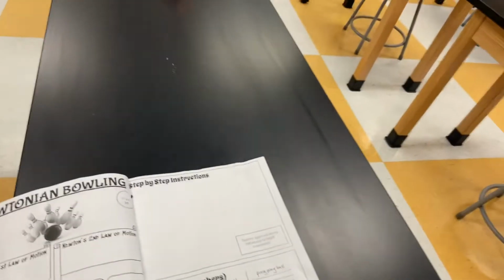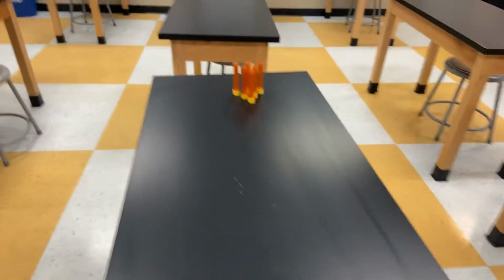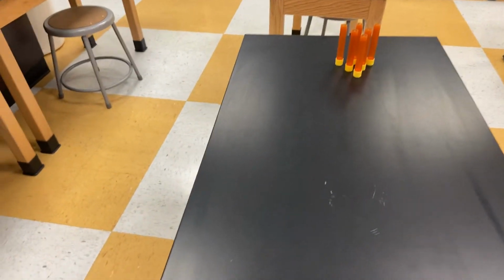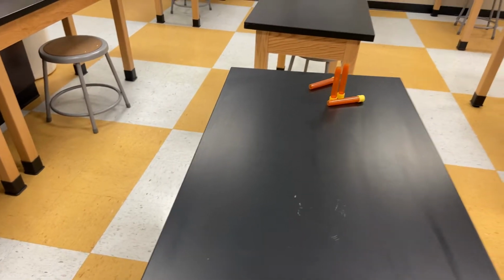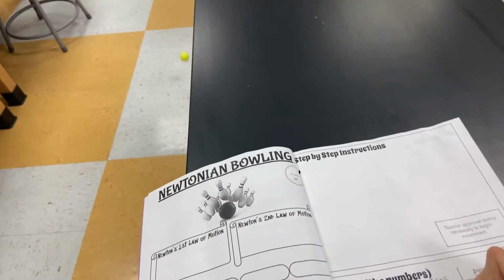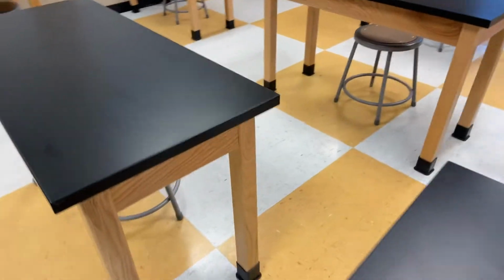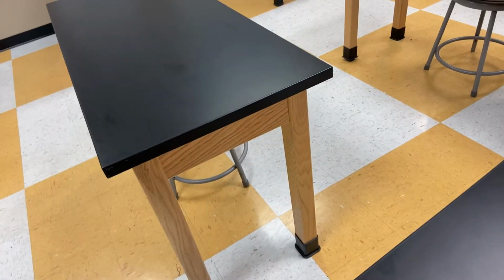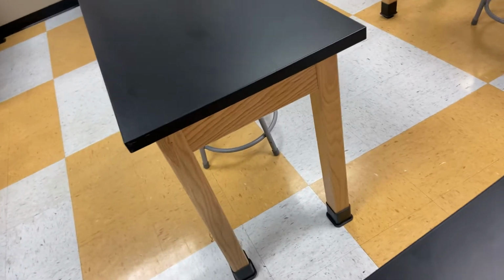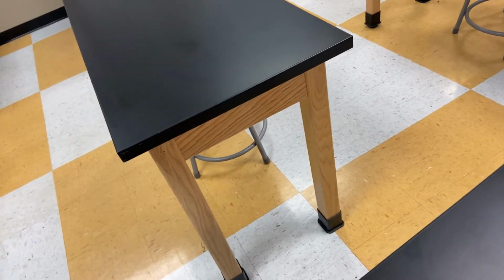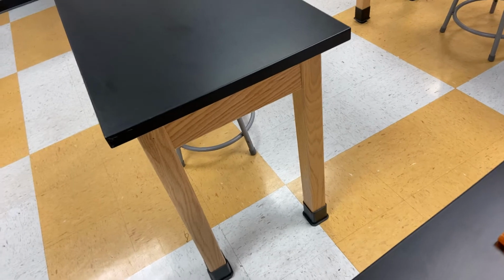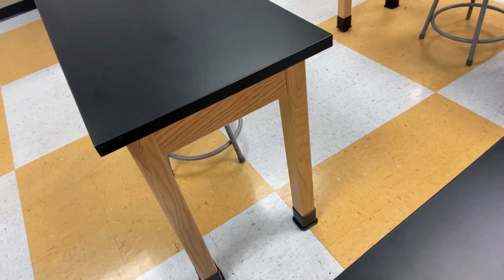Let's do this. I'm going to do the golf ball first. Let me see if I can roll these into here. Okay, I had 4. I'm going to go again.